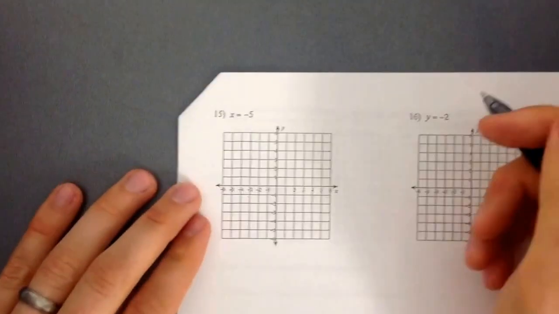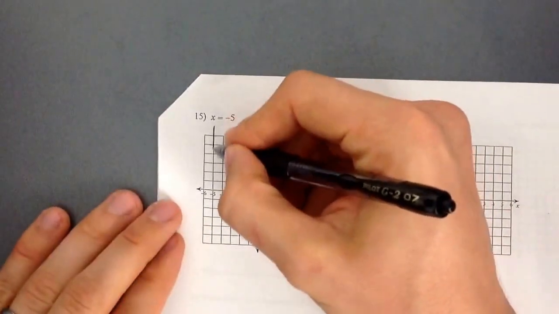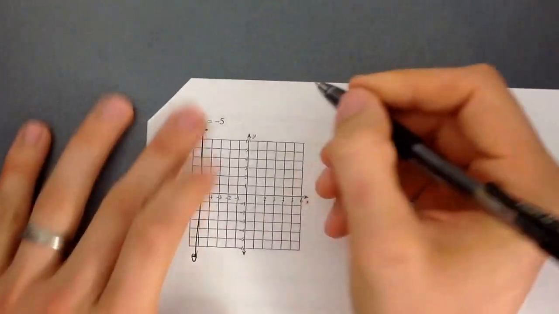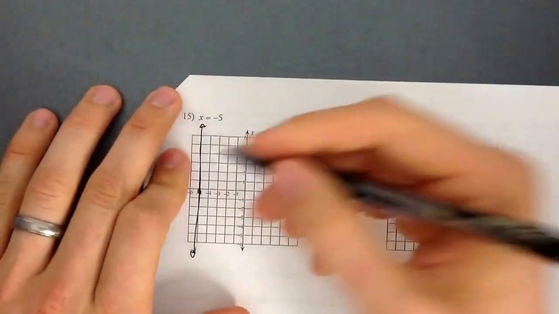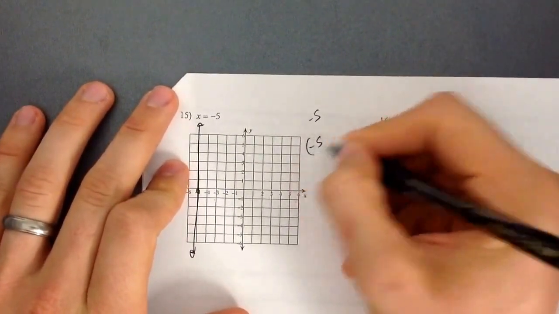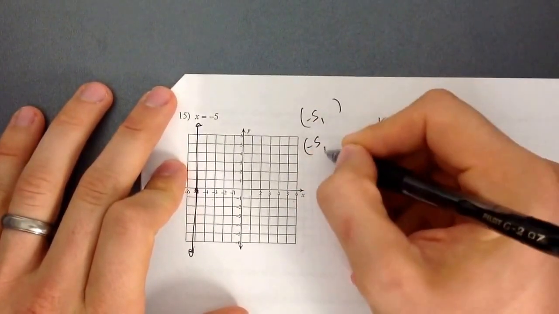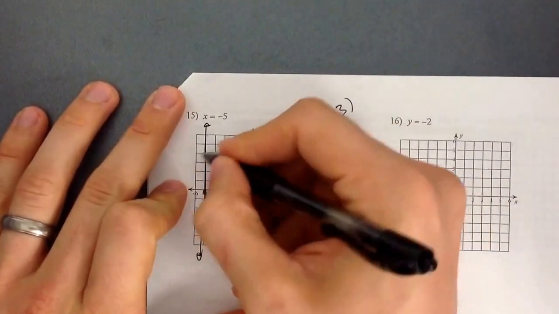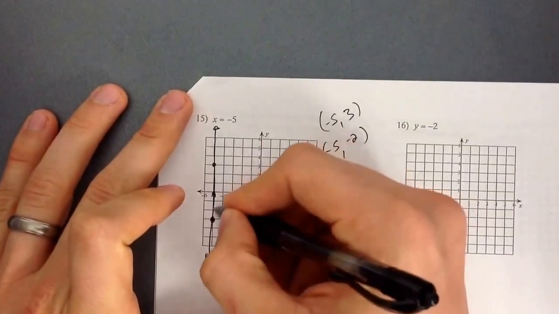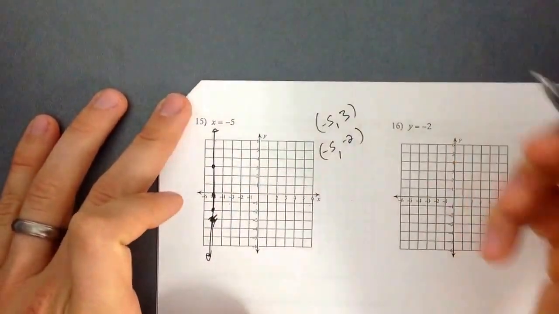X equals a number. If you forget that this is a vertical line, this line is going to look right like this. Got the -5. You can always go back to the original skill we used for graphing, which is find 2 points to satisfy the equation and draw a line. So I just need 2 points where x is -5. If I pick one point where y is 3, and another point where y is -2, and I connect those two points, it's right there, you're still going to get that vertical line.